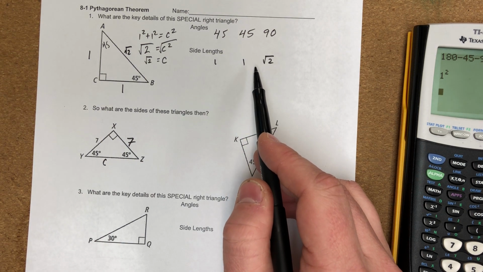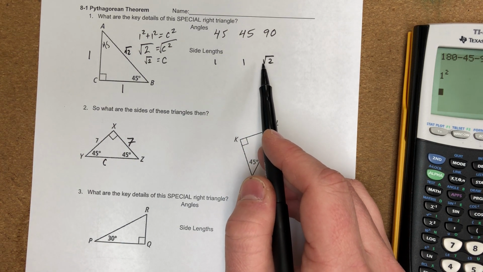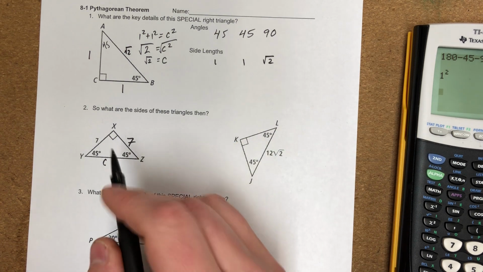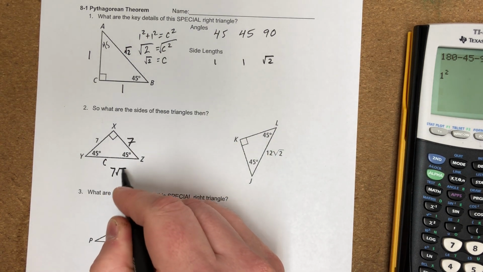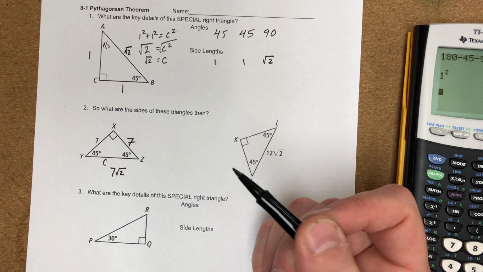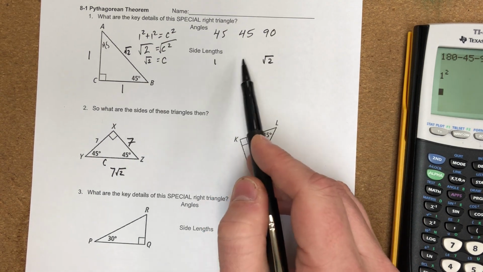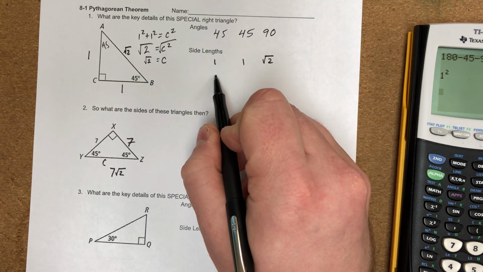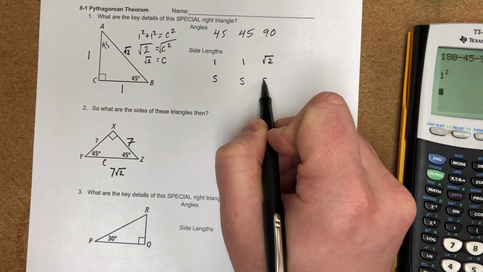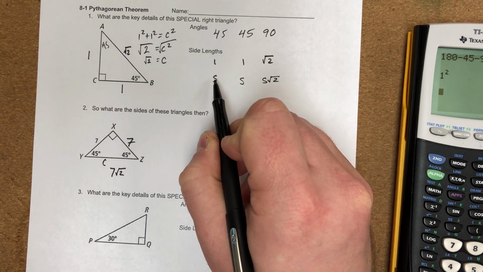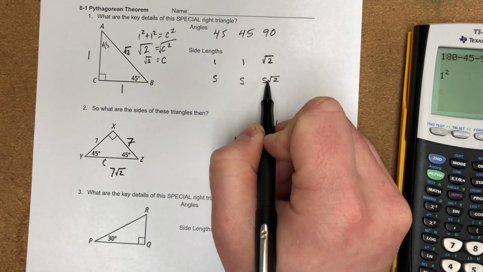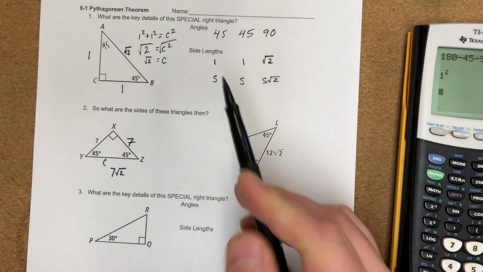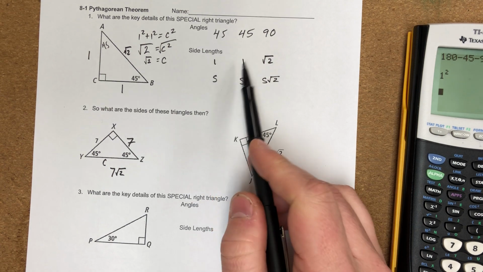So what's 7 times the square root of 2? Well, it's actually really easy. All we do is write 7 square root 2. It's 7 times the square root of 2. So it follows this 1, 1, square root of 2. A lot of times what you'll see is s, s, and then s root 2 for side length, side length, side length root 2. But I grew up knowing 1, 1, square root of 2.